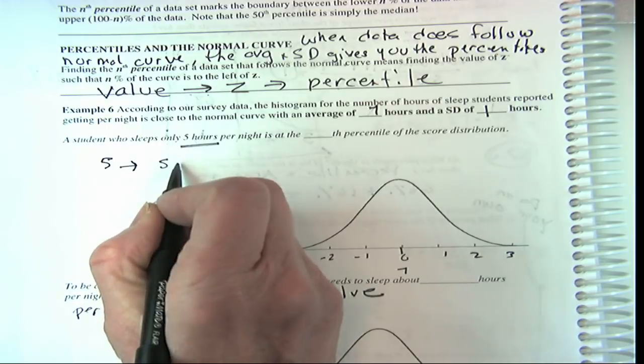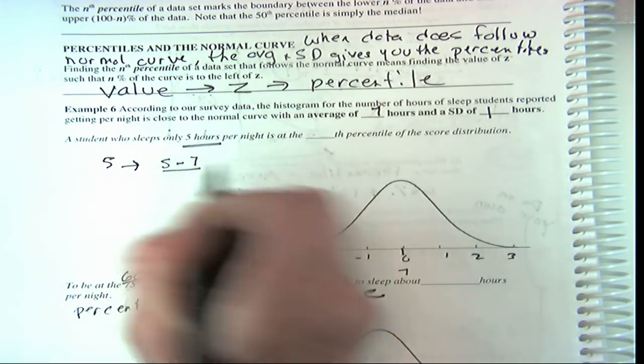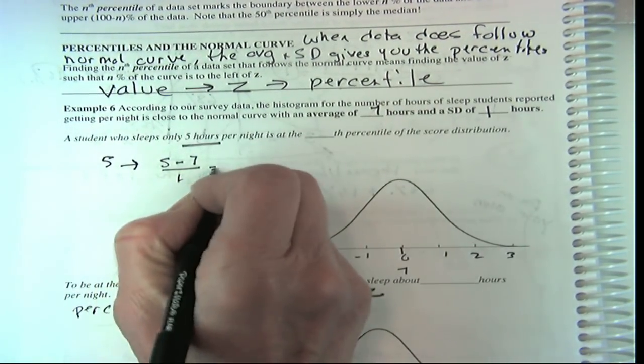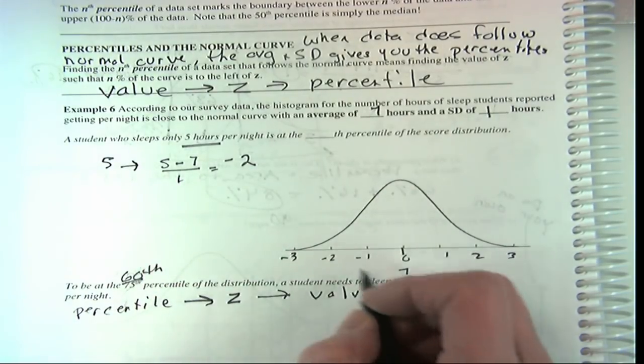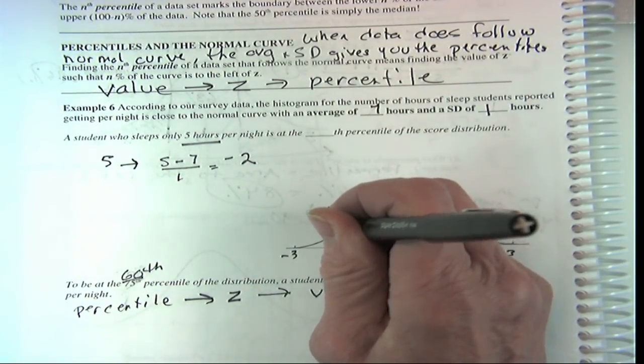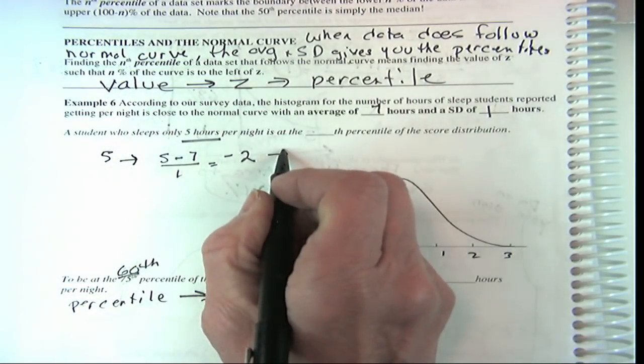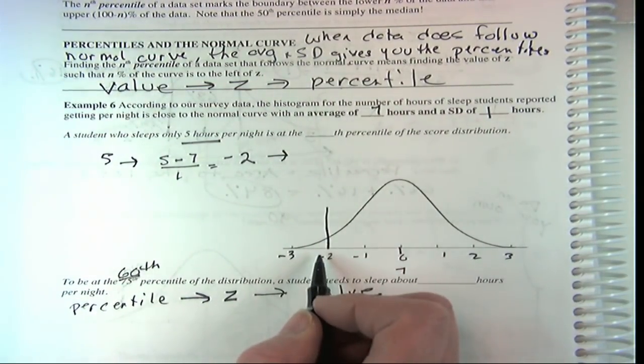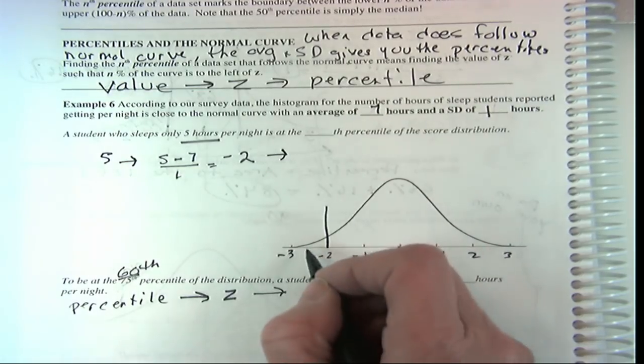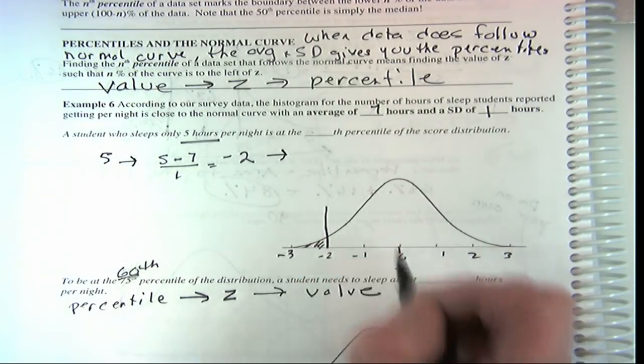So you just say 5, our value, minus the average, over the standard deviation. That's -2. So we can write right here, this is -2. And then what percentile is that? Percentiles are everything below.